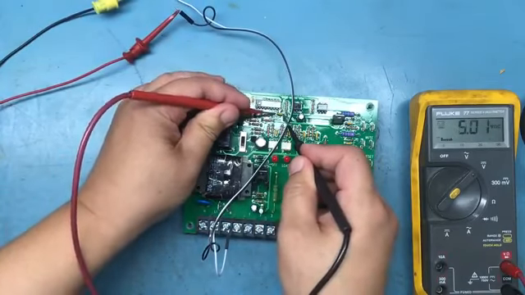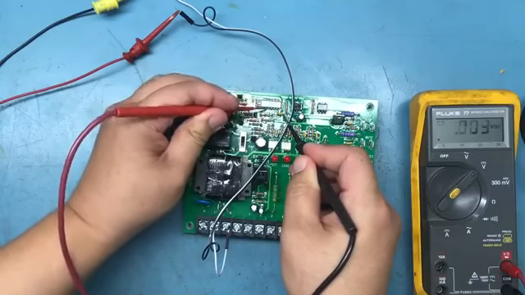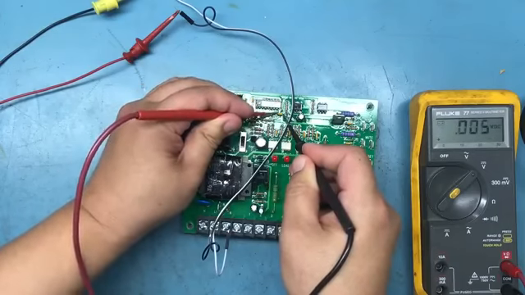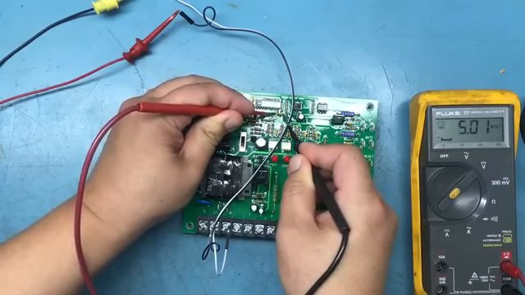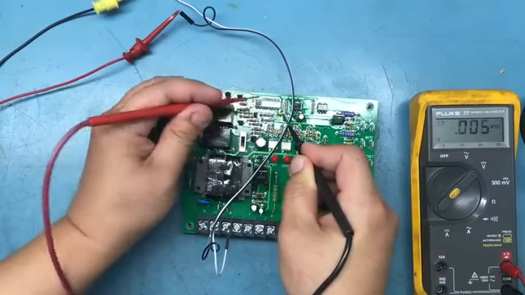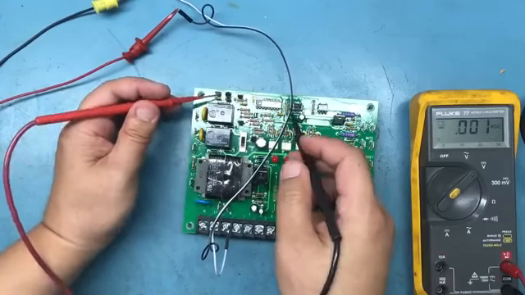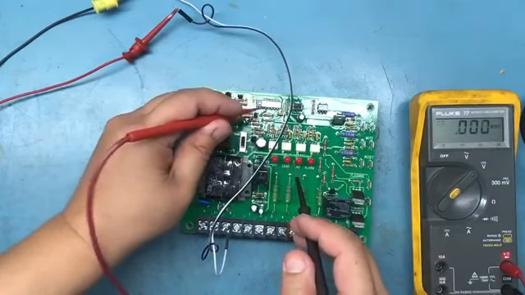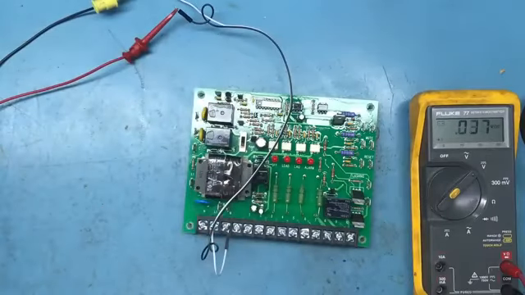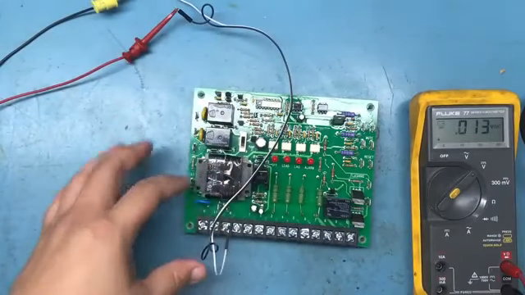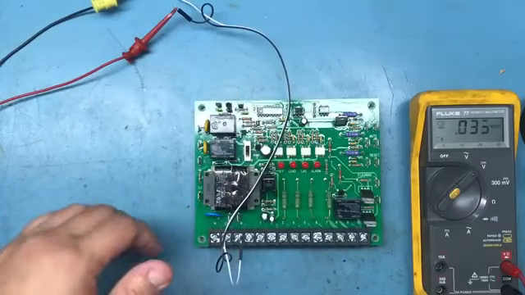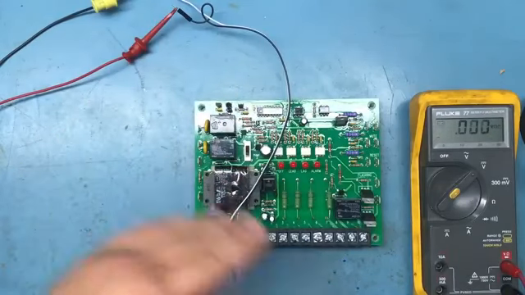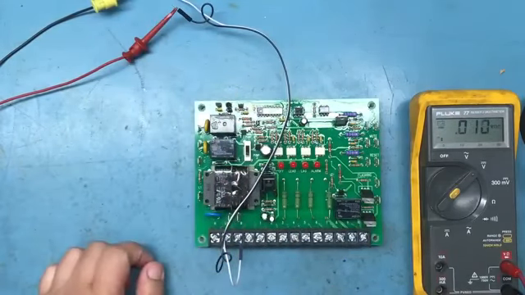Let's measure across here. I get 5 volts. So it looks like this is my 5 volt, my VCC here. Now that everything's powered up, I could pretty much go. I went through and checked my voltages and made sure they are present. So that's the power up side of it.